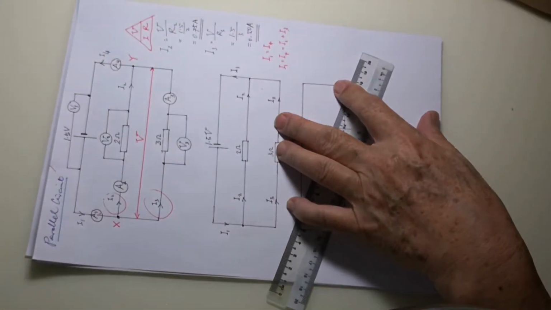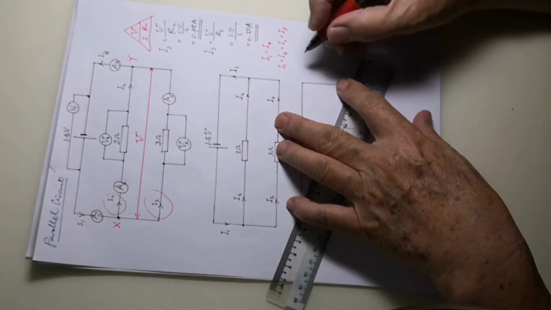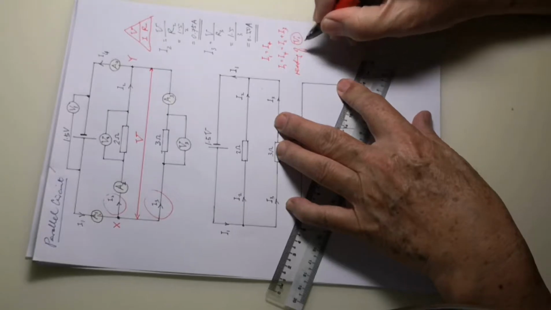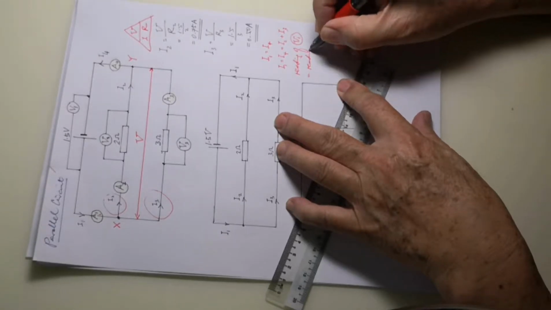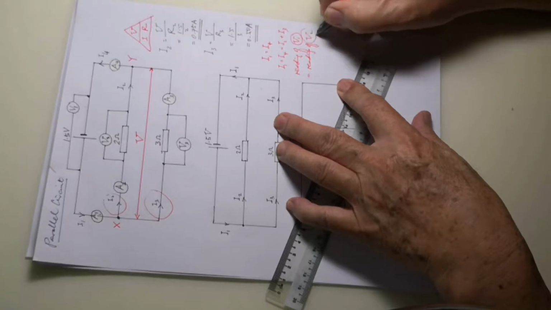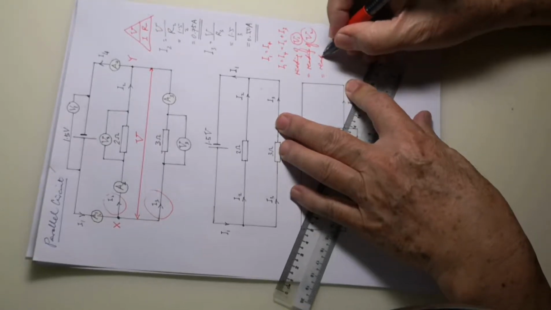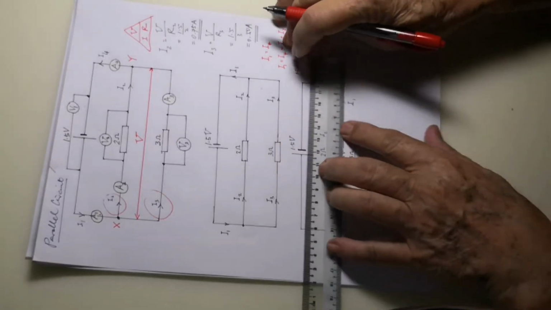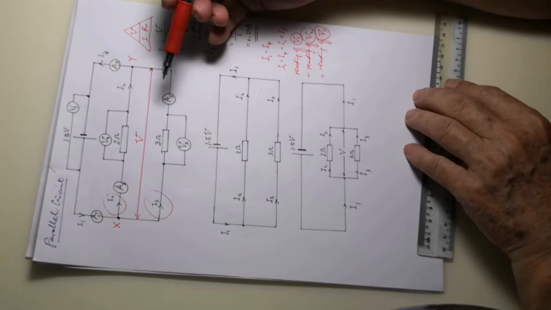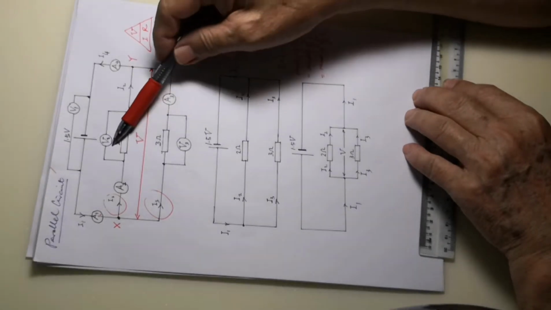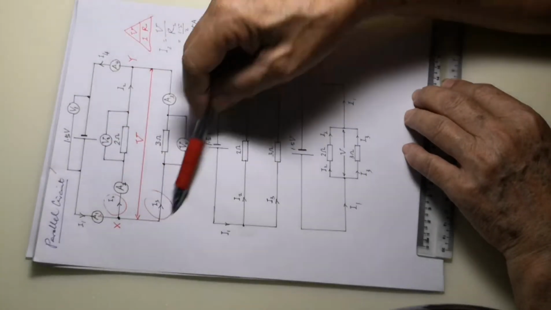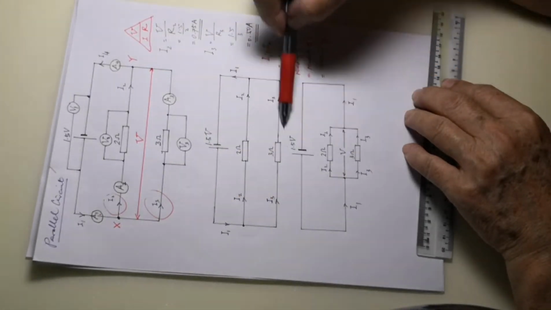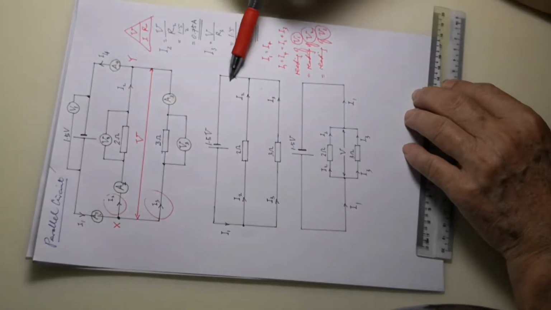Voltmeter-wise, the reading of voltmeter V1 will be equal to the reading of voltmeter V2, and it is also equal to the reading of voltmeter V3, right? So again, if I remove or ignore all the ammeters and voltmeters, the circuit diagram looks much simpler.